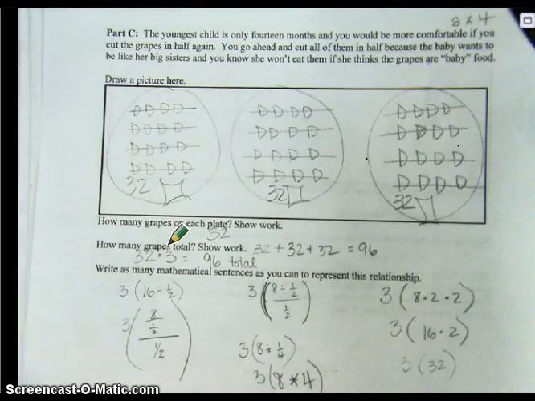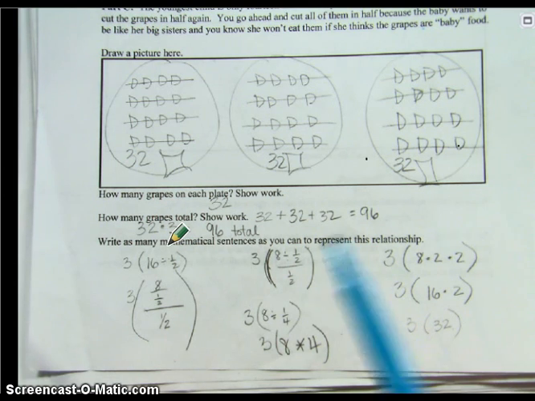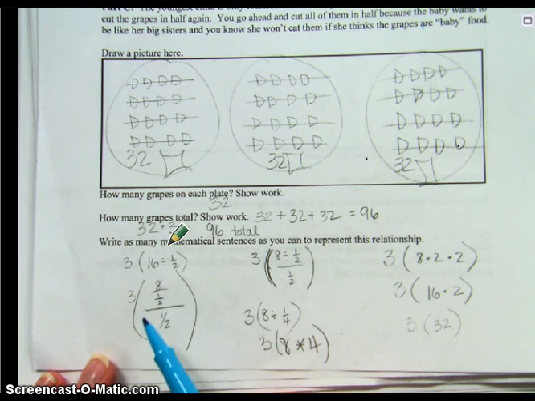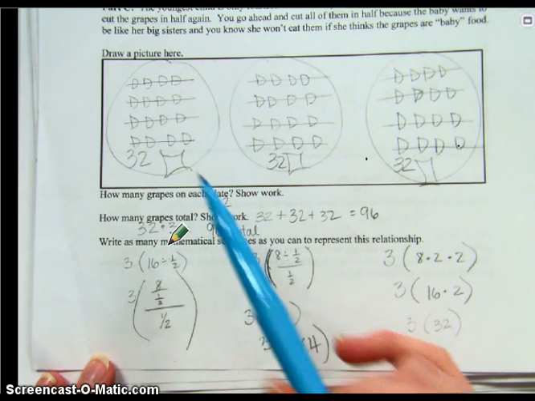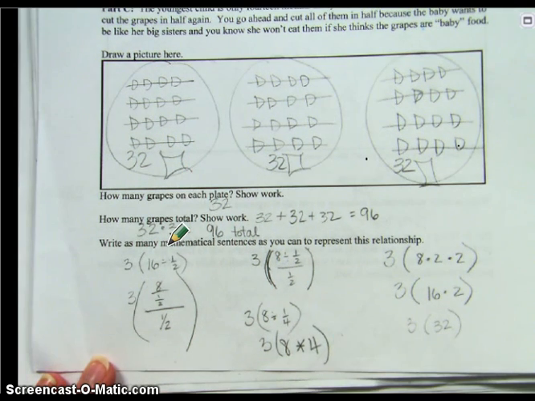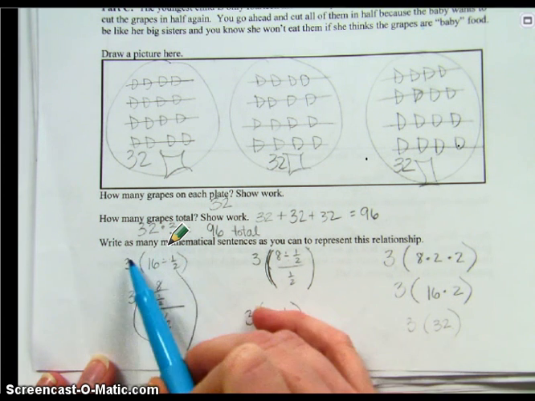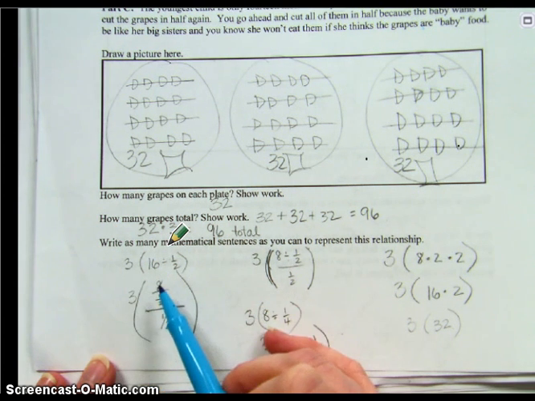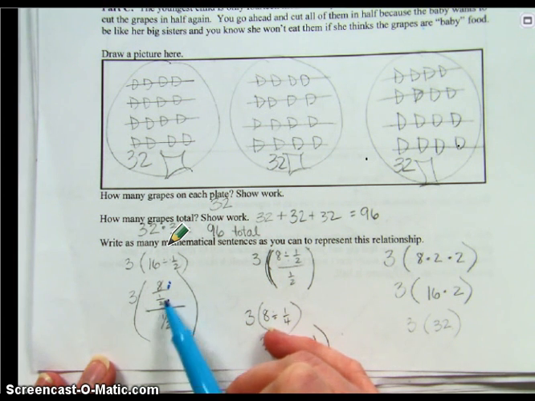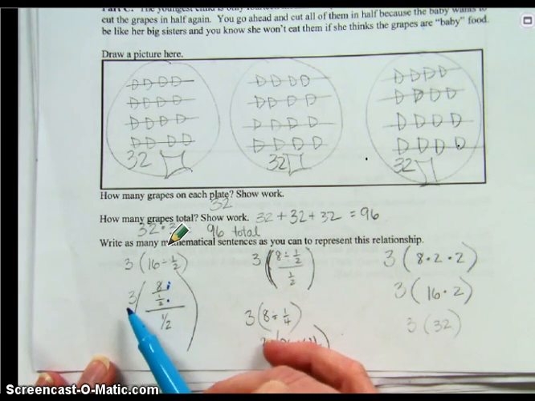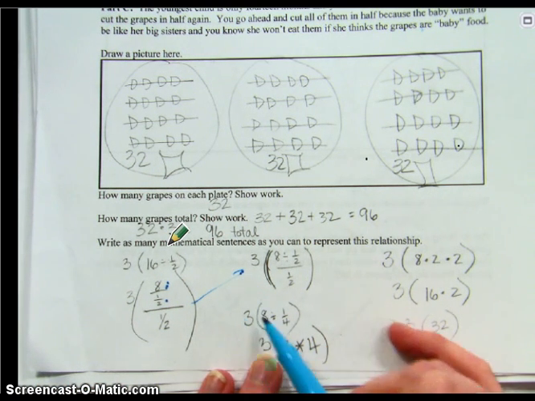And these are all the expressions that, this is from my low achieving group, that they came up with to come from here to 96. So they had 16 pieces to start with. They cut them in half, divided it into half. You have 3 plates. Here, this starts all the way from the beginning. 8 cut into half, cut into half again, times the 3 plates. And this is a variation of that.